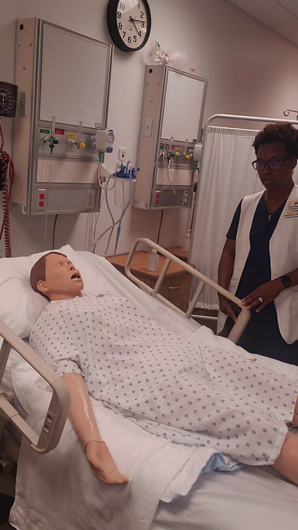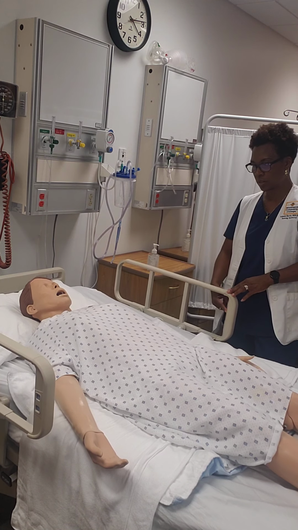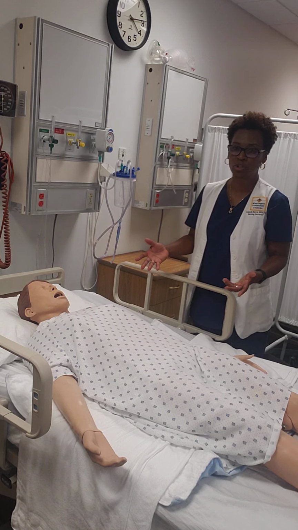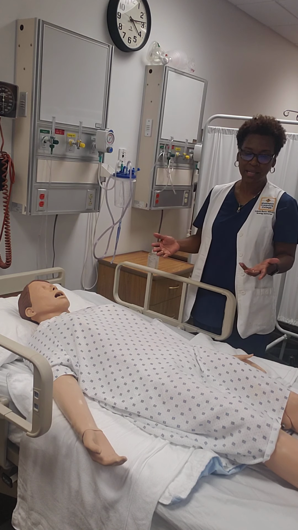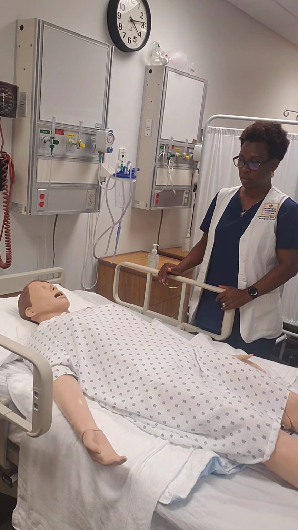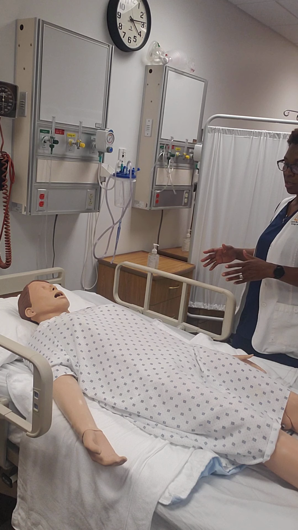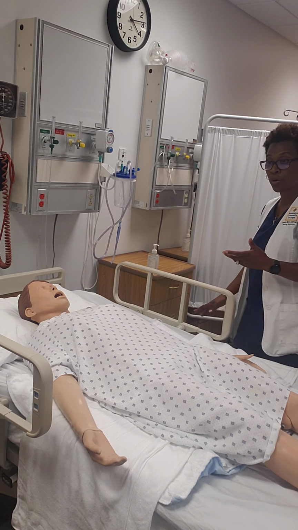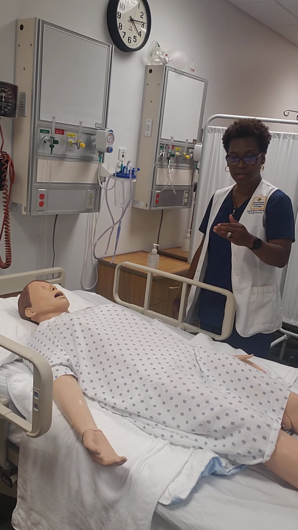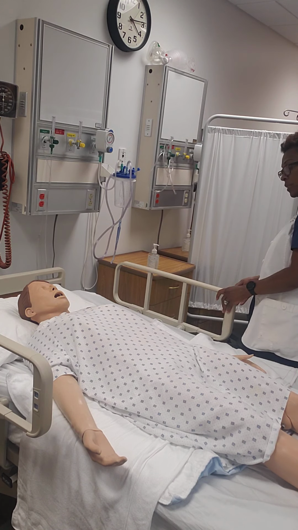Go back to a flat position, and then I always raise the bed to a comfortable working height just to save your back when you're working with patients, because it can get really uncomfortable if you're tall and the patient's bed is all the way down to the floor. However, before you leave, you want to make sure that your patient's bed is at its lowest position. But in the meantime, we're up at a comfortable position for me.